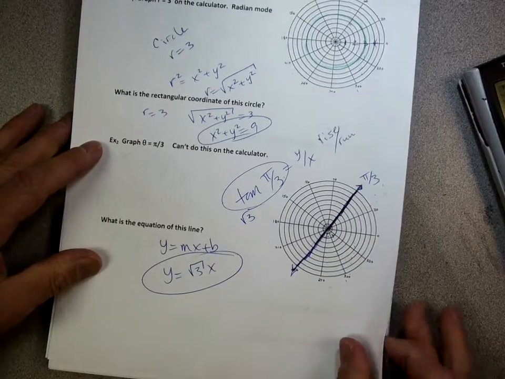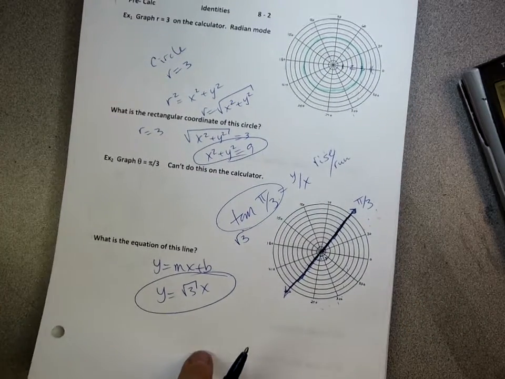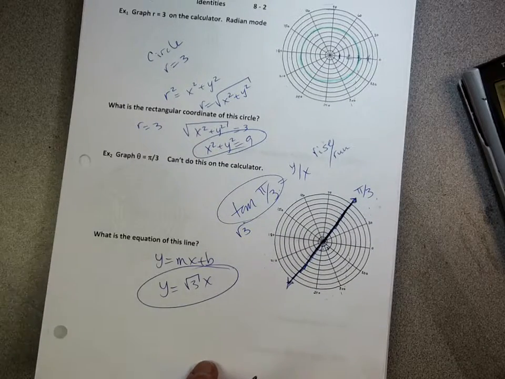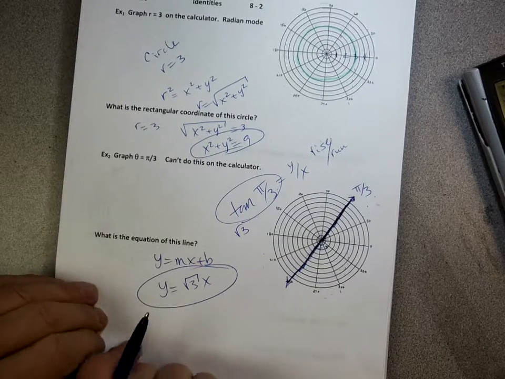All right. Tell me when you're ready for me to turn the page. Thumbs up. Everybody good? Okay. The square root of 3, then x, not square root of 3x. Same thing. We're saying the same thing. Okay, turn the page.